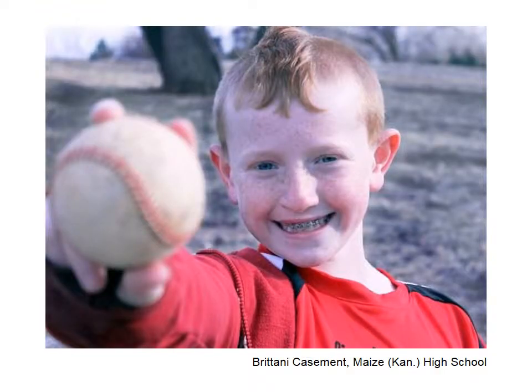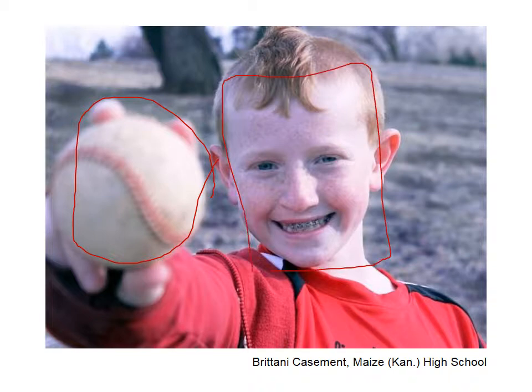In this slide, the baseball is out of focus. That doesn't matter. What we want to see is his face. Why is he so happy about that baseball? Did he catch it at a game? Is he going to be a star baseball player? What's important is the look on his face.